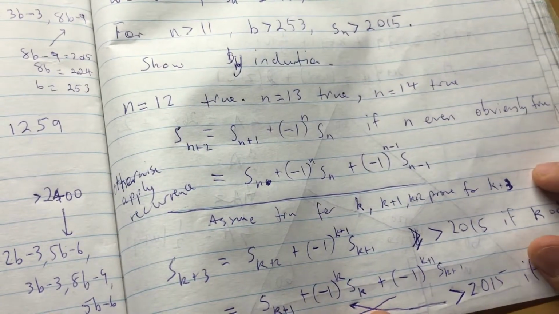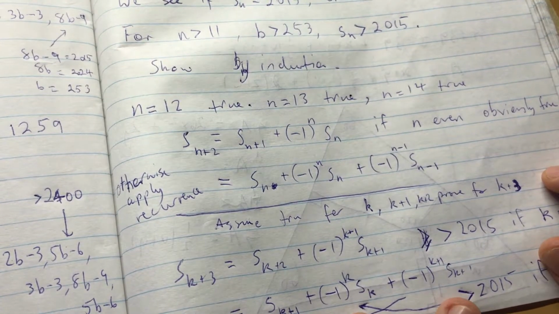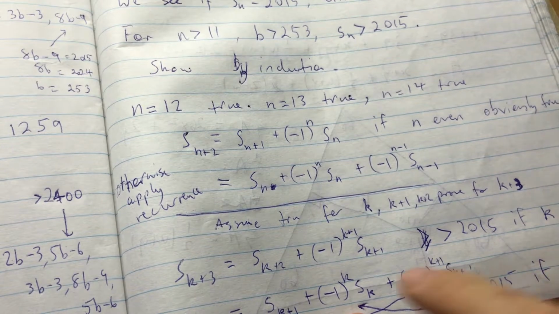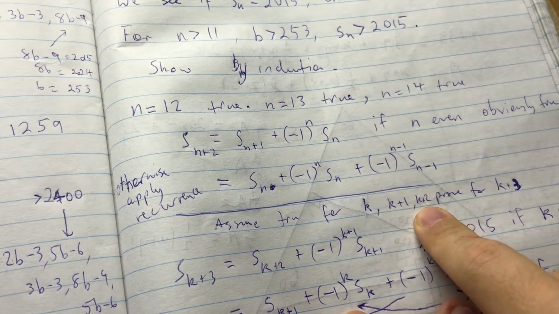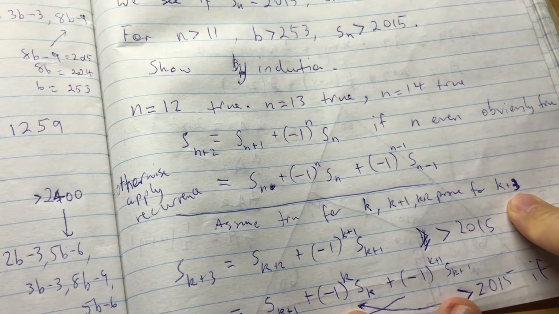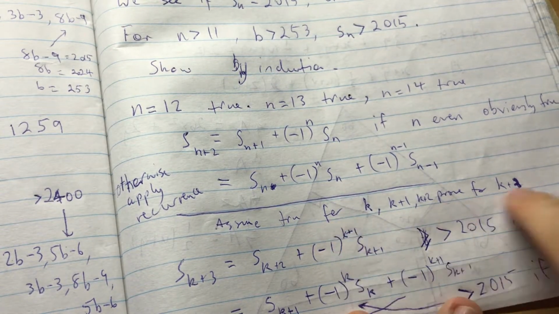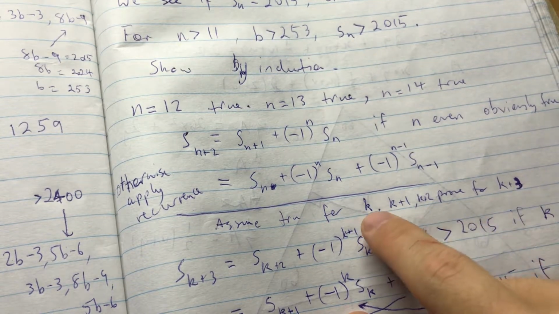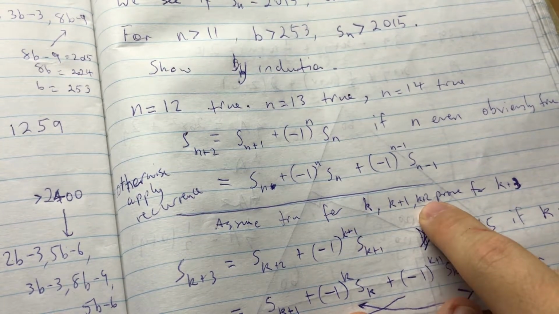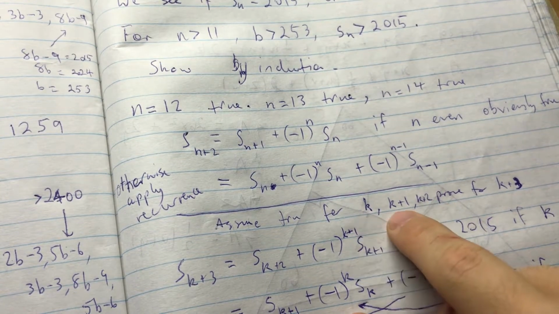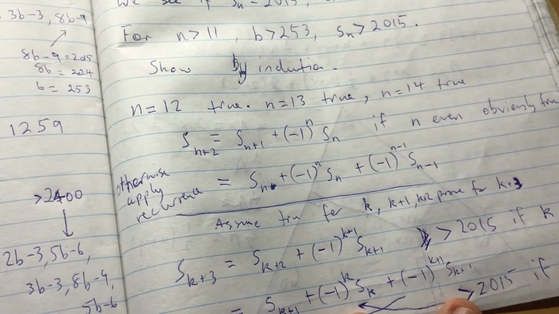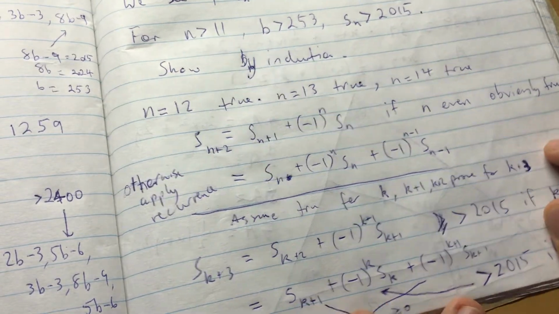Okay, so if you write it out properly, maybe it looks like this. Assume it's true for k plus 1, k plus 2. Okay, and we want to prove it's true for k plus 3. And then by induction, it should be true for everything, because we showed it's true for 12, 13, 14. So it'll be true for 15, and then 16, and so on.